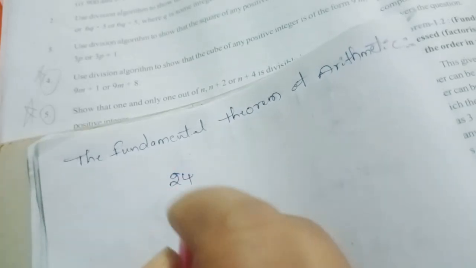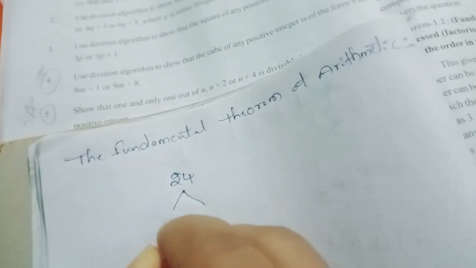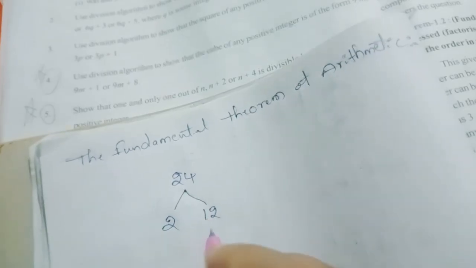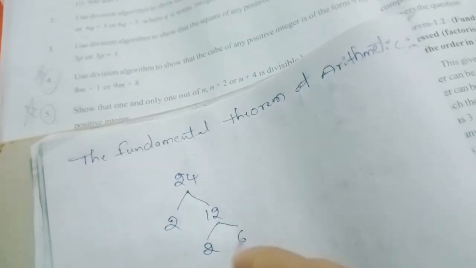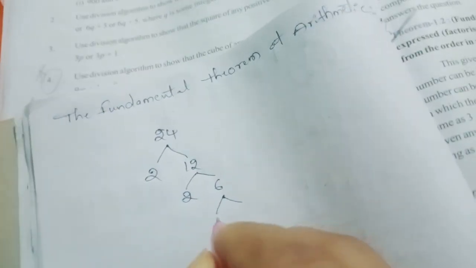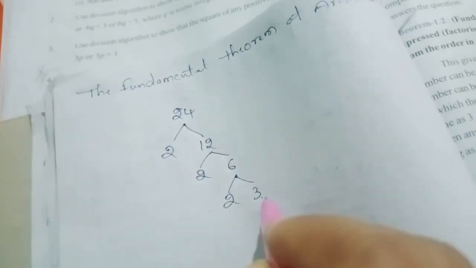So this is the composite number 24. 24, how to write? 2 12s are 24. Again, 12 how to write? 2 6s are 12. Again, 6 how to write? 2 3s are 6. So these are prime numbers.